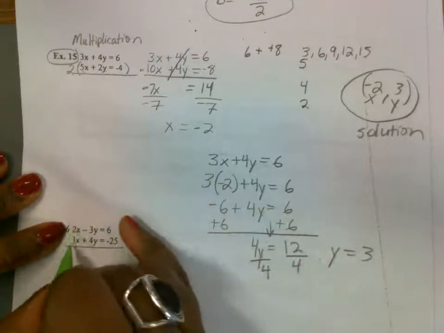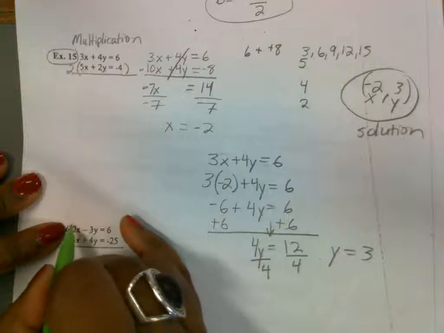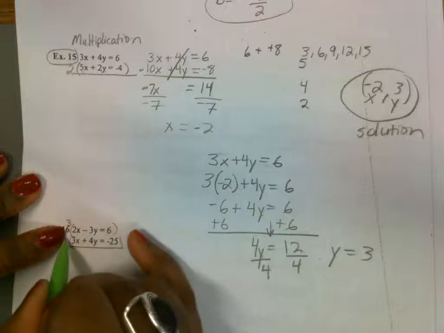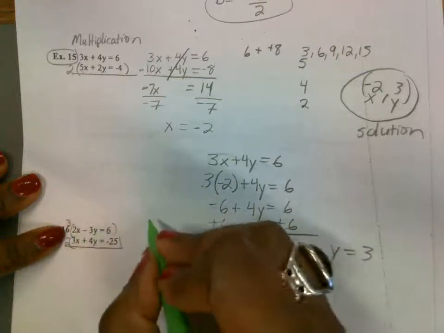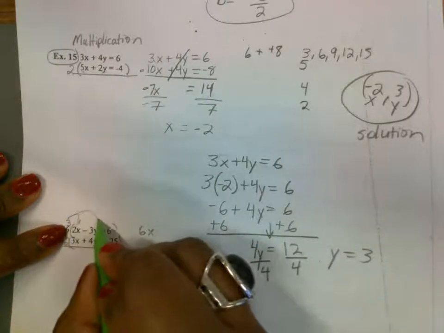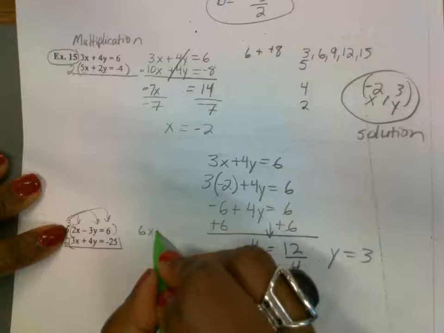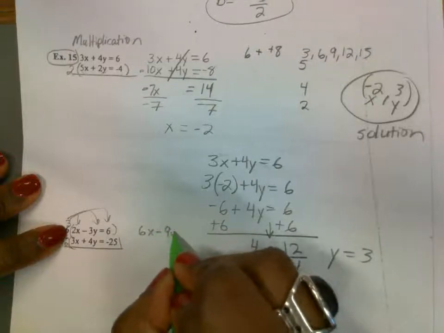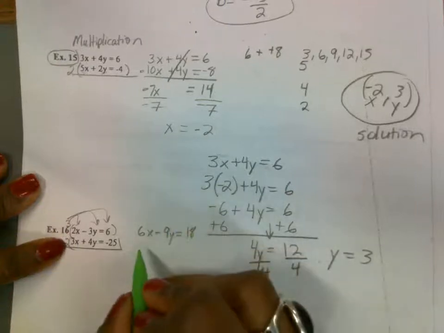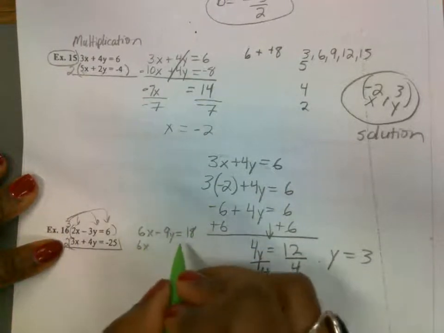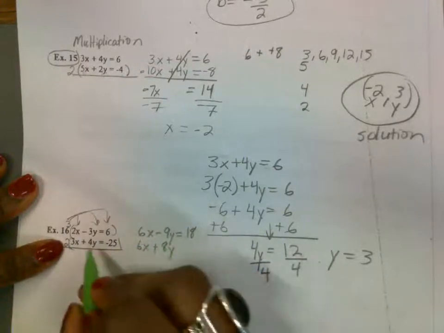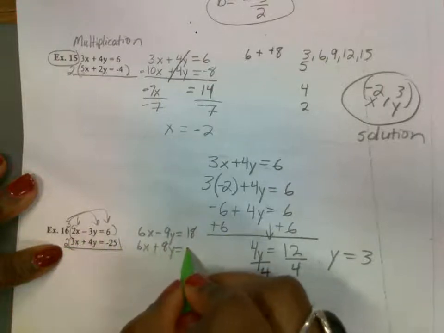So let me just do these because this has a negative in front. So I'm going to multiply all of this by 3 and I'll multiply all of this by 2. And that's going to make these the same, which is going to be 6. So I got 6x. Make sure you multiply each of them. And then I got a negative 9y. Then I got 18. Then here I got 6x. Then I multiply 2 times this, which gives me 8y. Then I multiply 2 times, that gives me a negative 50.